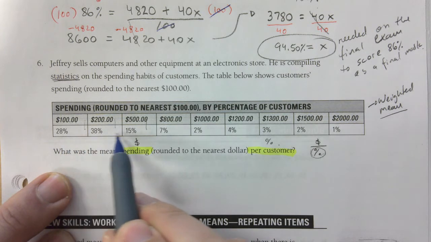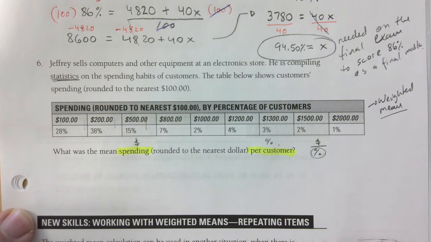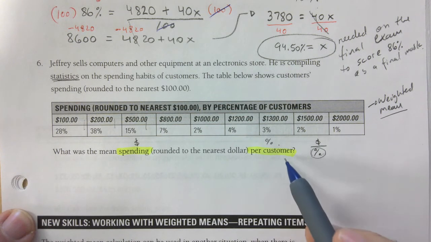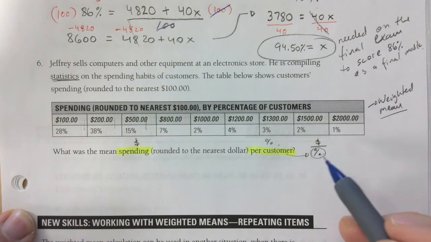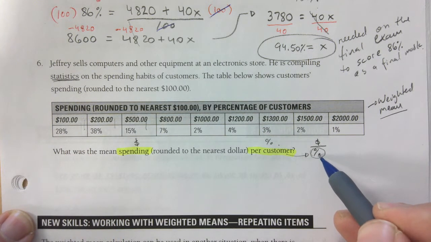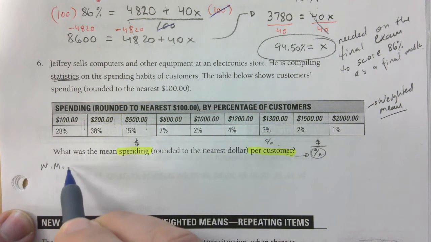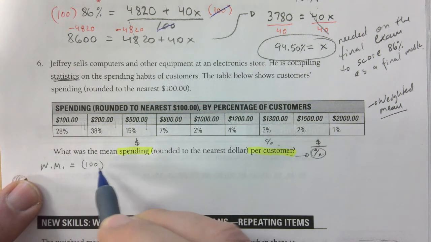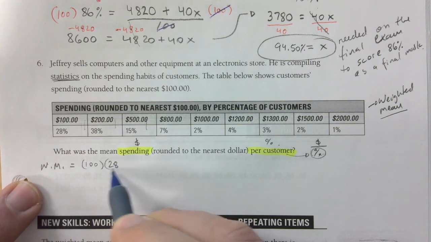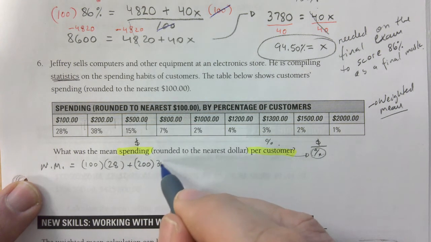So these percentages you're going to add and place them in the denominator. Okay? So that goes there. That's important to remember because the top you know you're going to have to multiply and add, but it's always knowing what goes in the denominator that throws students off. So here it is. Weighted mean is 100 times 28% plus 200, and make sure you write small because otherwise you're going to run out of room.